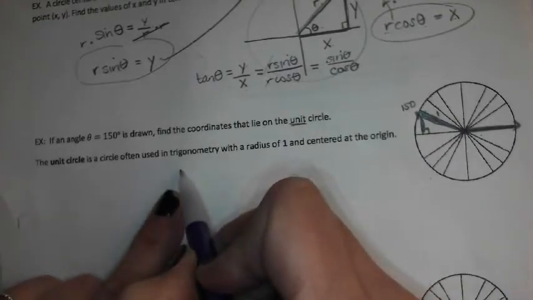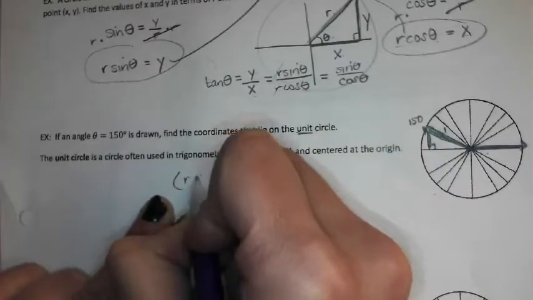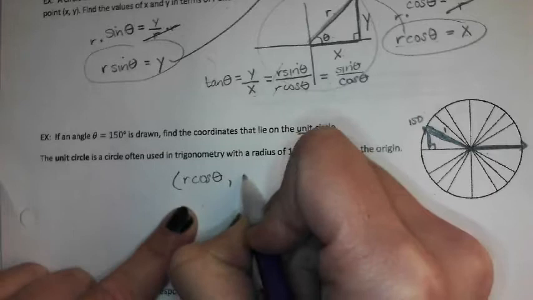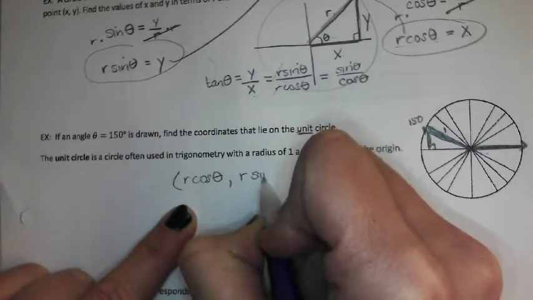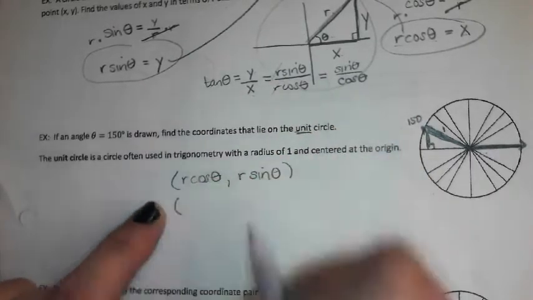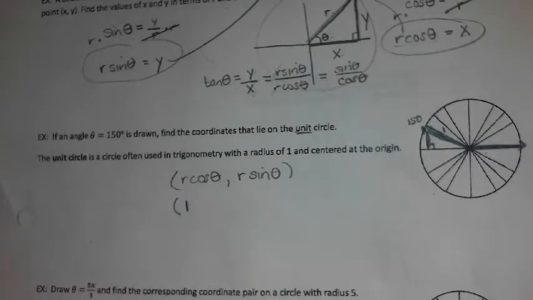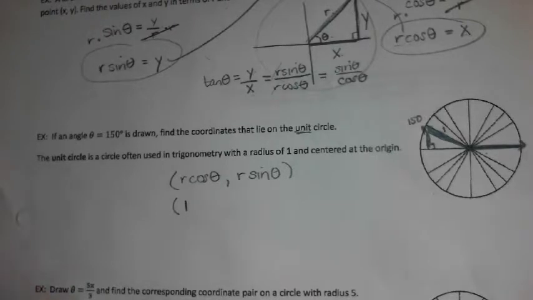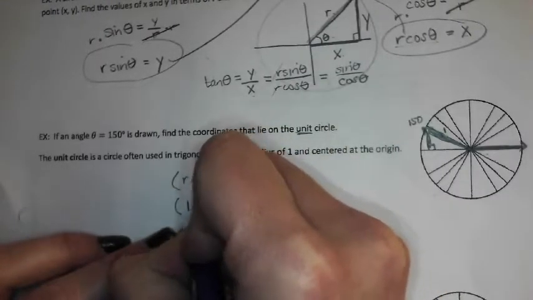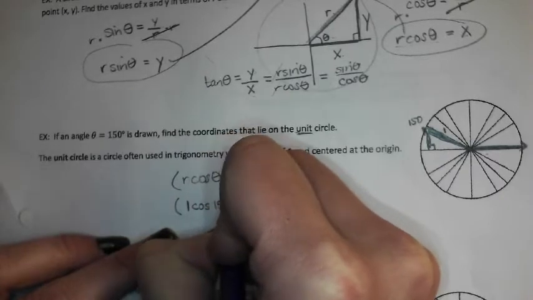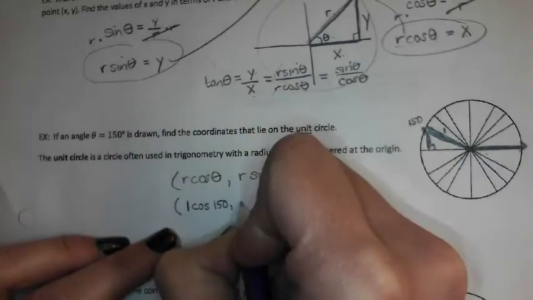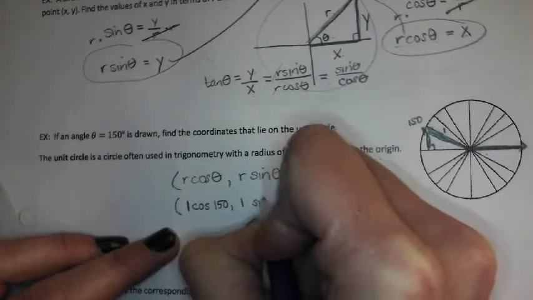So your x-coordinate is going to be r cosine theta, and your y-coordinate is going to be r sine theta. So what's your r? 1. And what is your cosine of this theta? What's our theta? 150? So 1 times the cosine of 150. And this will be 1 times the sine of 150.